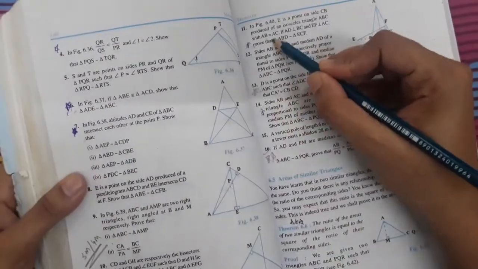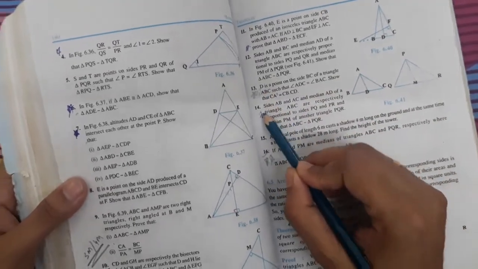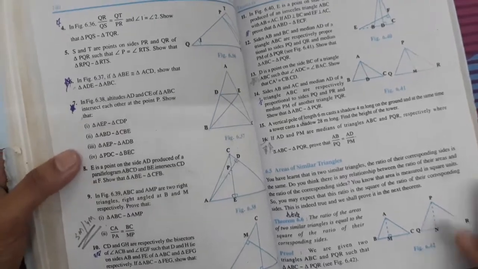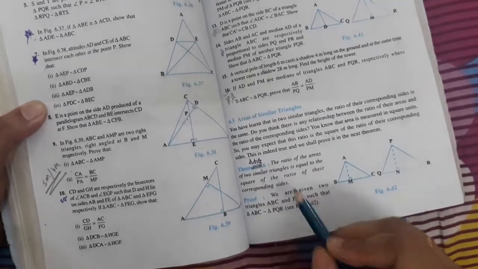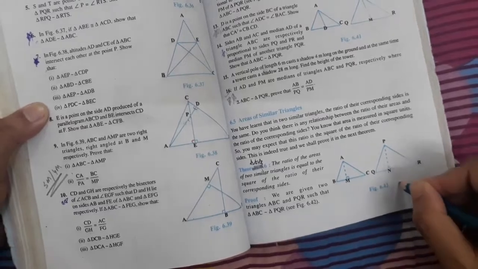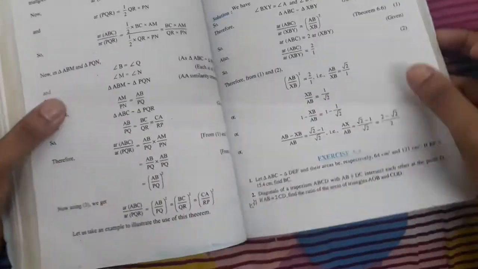Now again the 11th question is important, the 13th question is very important, and the 14th and 16th questions. So these are the important questions in this exercise. Now the area of similar triangles theorem is again very important. So please learn the statement along with the proof, and don't forget to draw the figure. This theorem is important, again a 4-mark question.